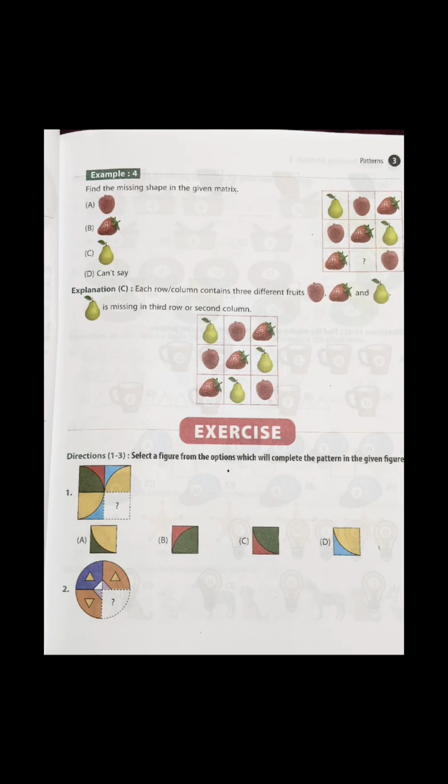So here what can you see? A guava, and here is a lychee, and this one is a strawberry. So we will be continuing this. So here you can see a lychee, then a strawberry, then guava.